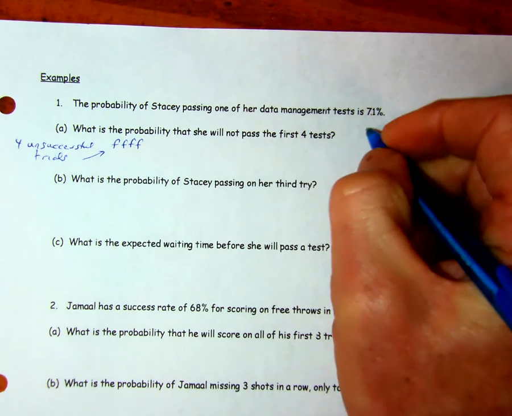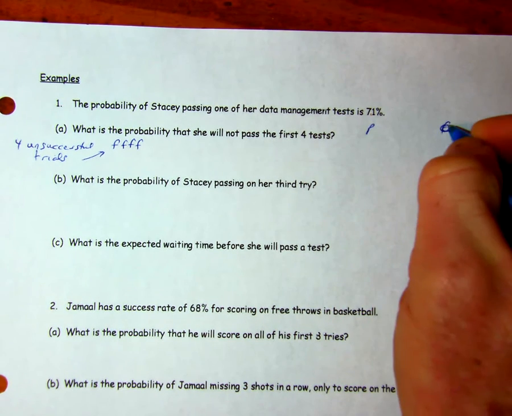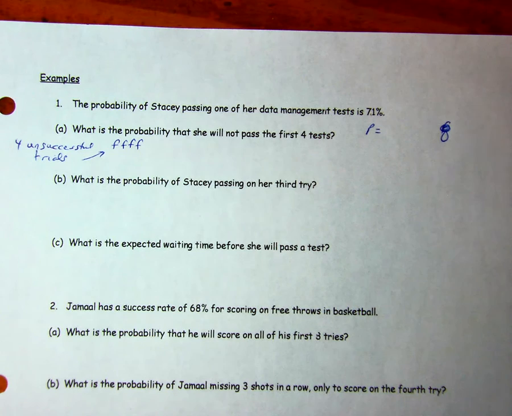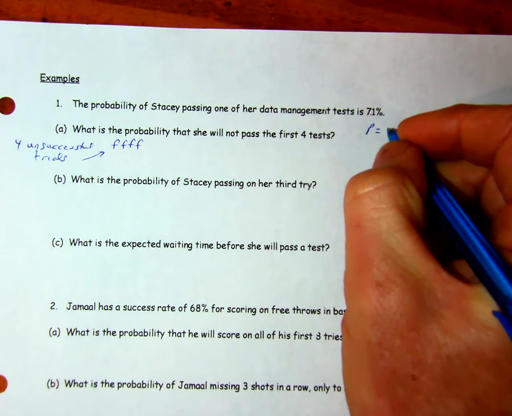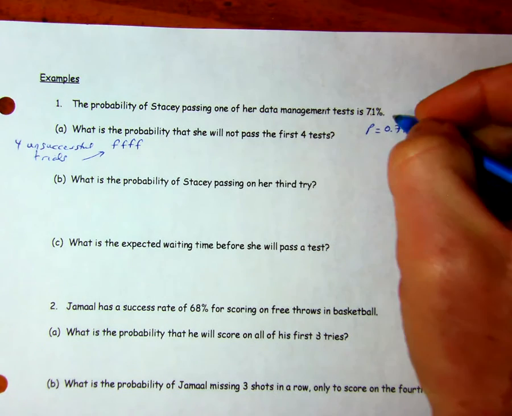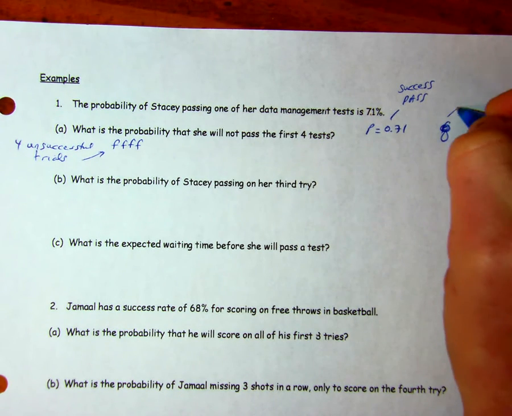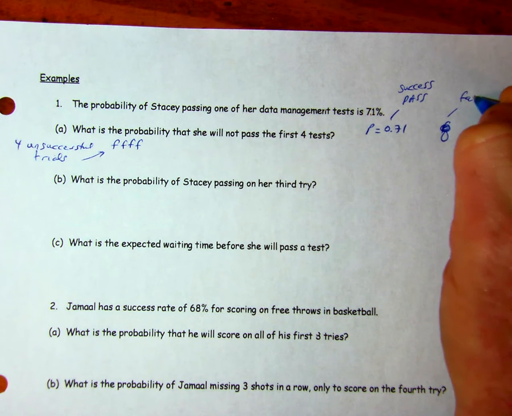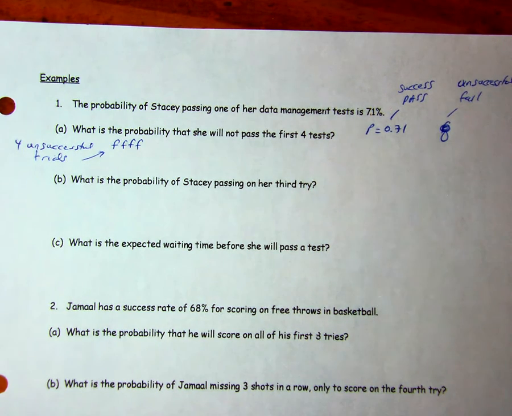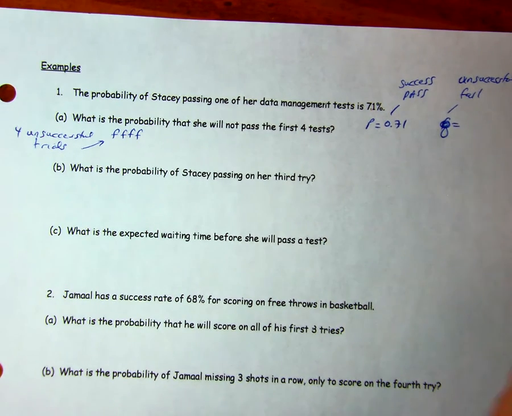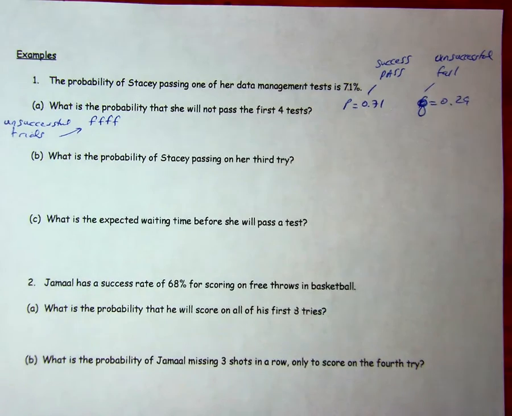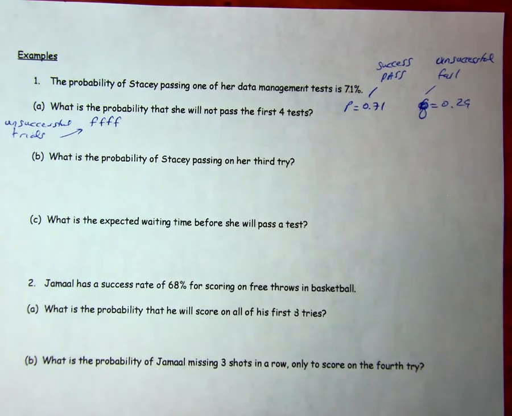So let's just look at what P is and what Q is. P is 71%, or 0.71. So pass, and this is a success. And this is a fail, which is unsuccessful. And so Q equals what? 0.29. And you got that because they have to add to 1.